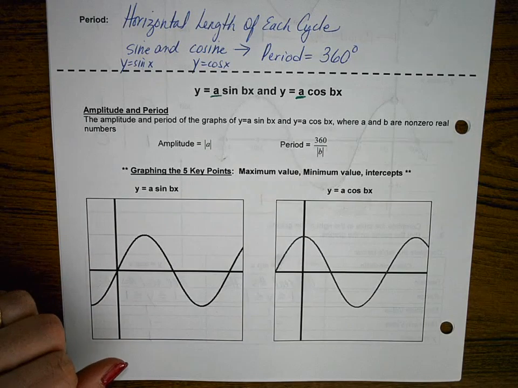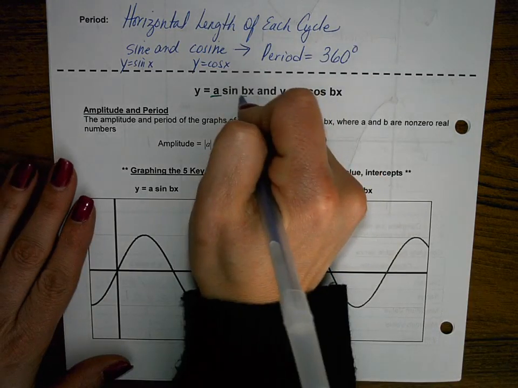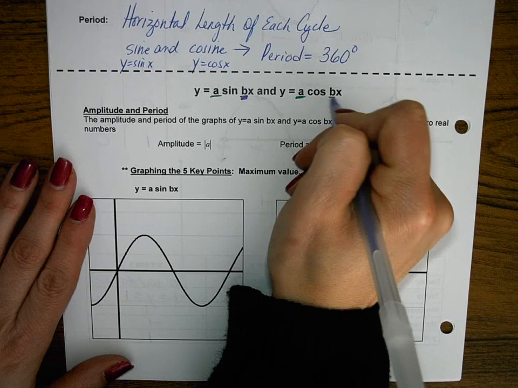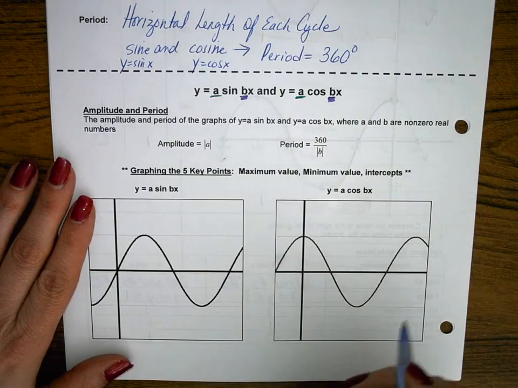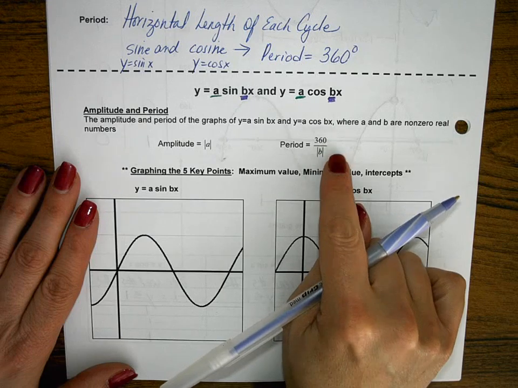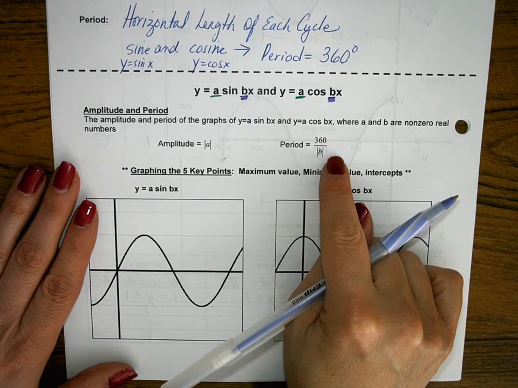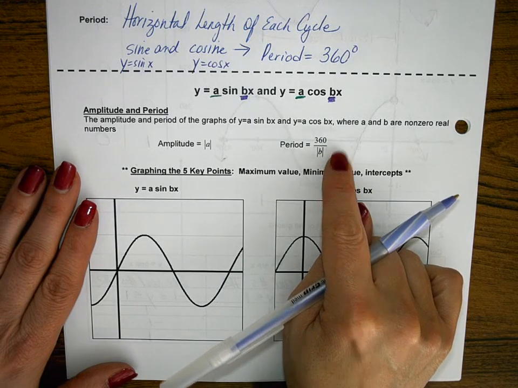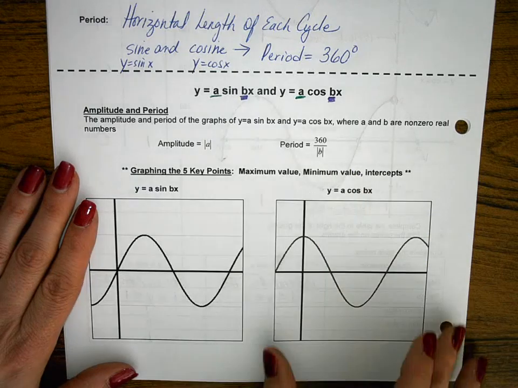My b value right here in front of my x helps me to find the period. The period is 360 divided by the absolute value of that b.